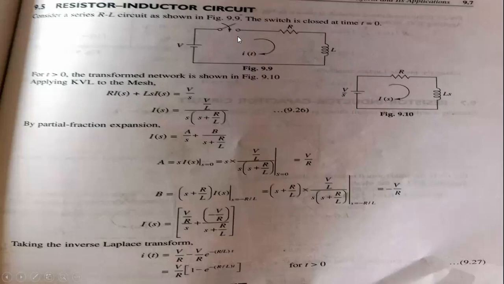When the switch is closed, at that instant t is exactly 0, and later once the current starts to flow, t will be greater than 0. Previously t is less than 0, and after closing the switch, t will be greater than 0.